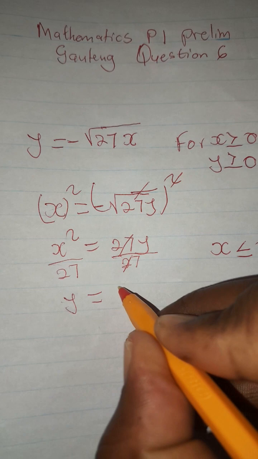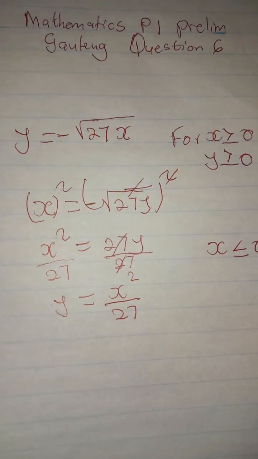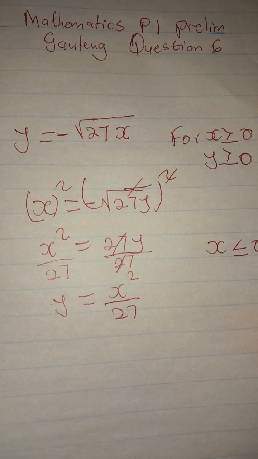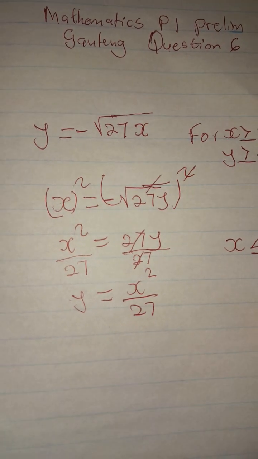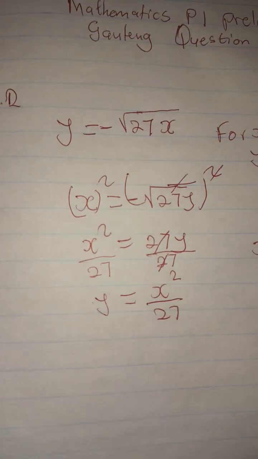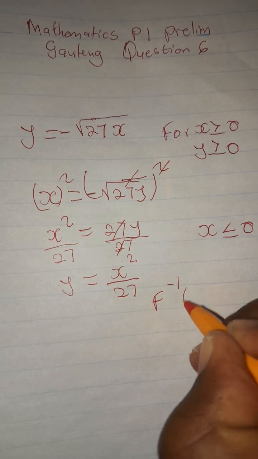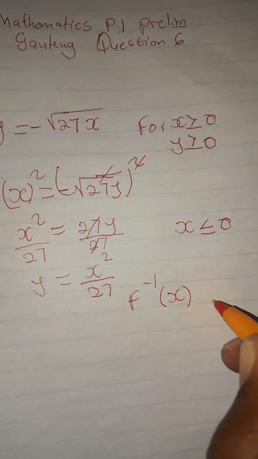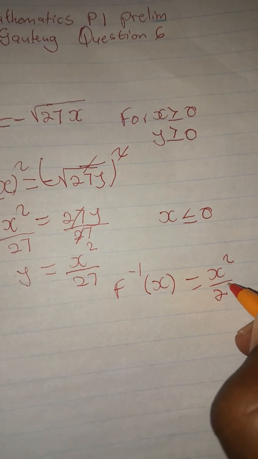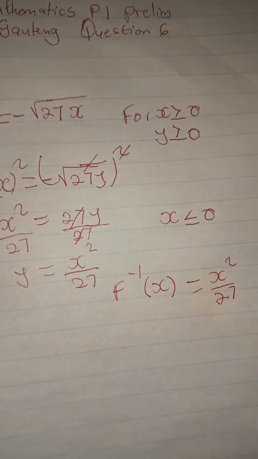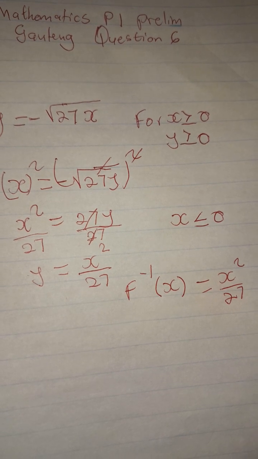So y will be equal to x squared over 27. Guys, you need to remember that the inverse of a root function is a parabola, and the inverse of a parabola is a root function. Are we together? They said leave your answer in this format, so you're going to say the inverse of f is x squared divided by 27. That's how you can get those 4 marks.